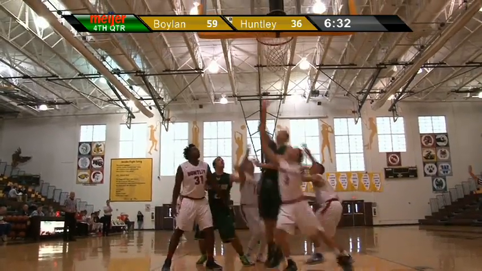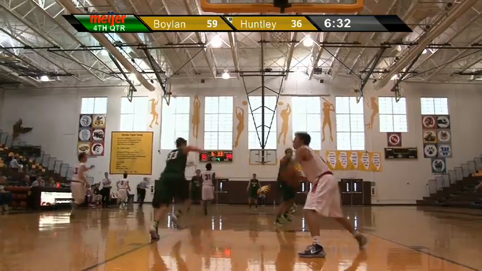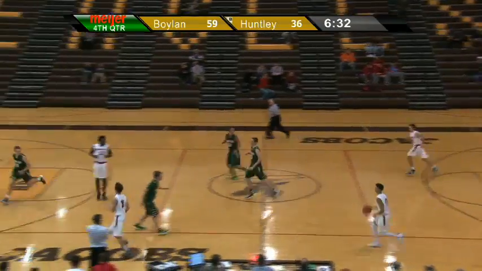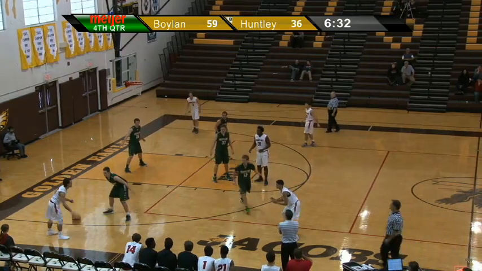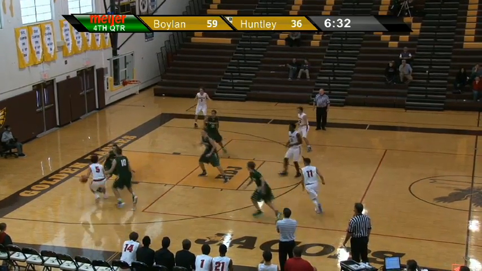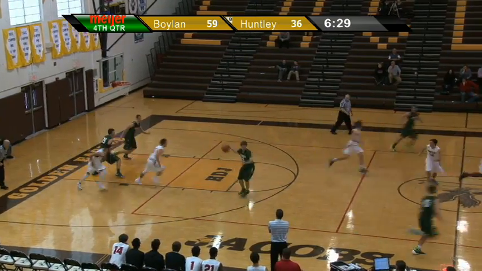And the free throw after the made basket's no good. Now the other way will be Huntley. Kicked in the corner, Koss. Koss waiting for a pass. Instead he floats up a shot. Looked like a pass from here, but either way it's no good.